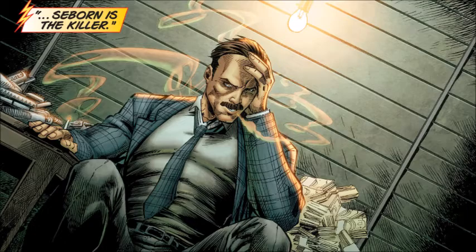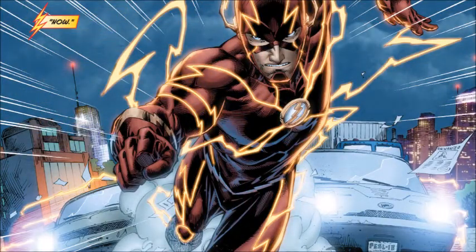Grodd is dead, and Barry is able to freely travel into the past, and that takes us into The Flash number 31. Actually, I really love that cover. It's just really cool. Also, we have the Future Barry's stated goal. He's running back in time to kill himself.